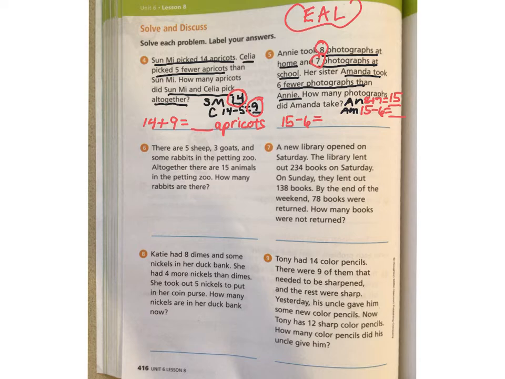So do 15 minus 6 to figure out how many photos she took. Okay, so notice when I write the things down on the side, it really helps me solve it easier. I'm not going to get overwhelmed by all the words. Okay, all right, let's look at number 6.